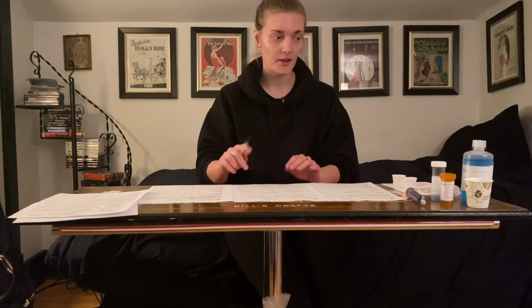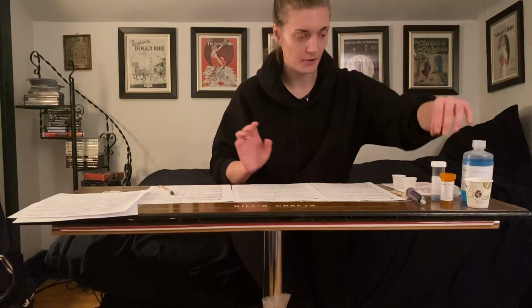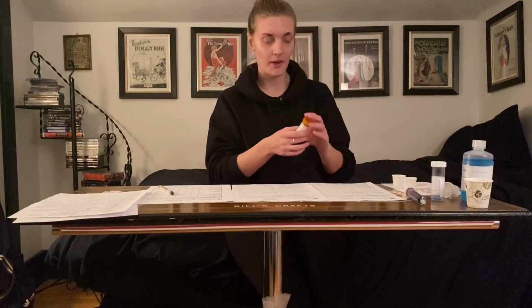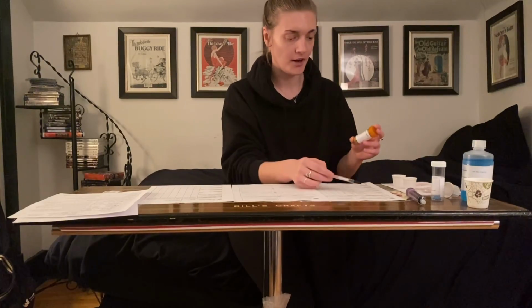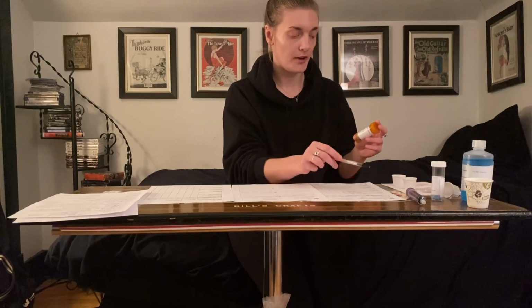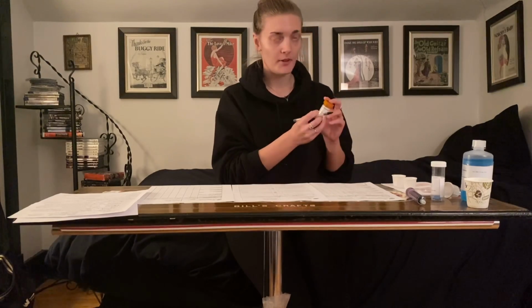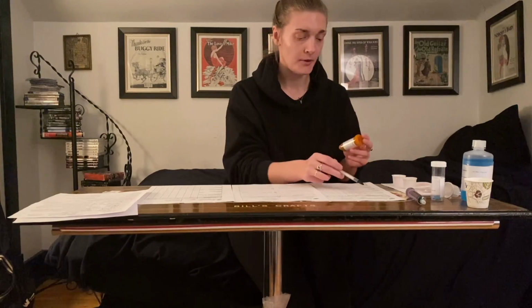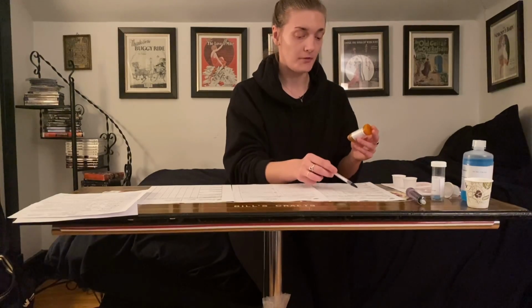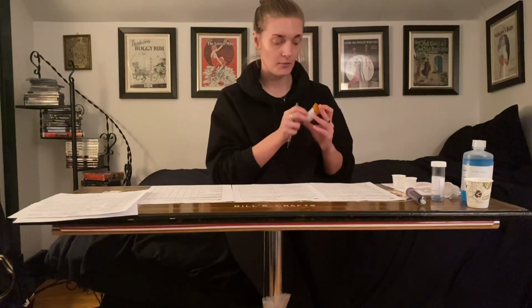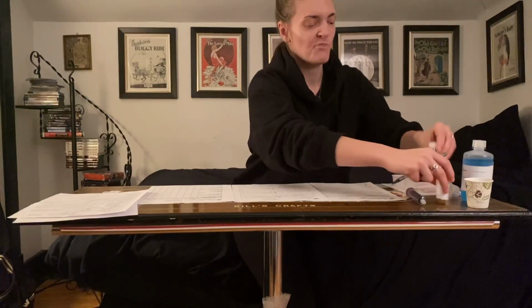Perfect. So now we'll start by getting our medications out and just looking at the labels and comparing them with our MAR. So we have furosemide, so we have the right drug, furosemide, right dose, we have 60 milligrams, we have 20 milligram tablets, so we can make that dose. We have the right route, oral, we have the right time and frequency daily, and that's at 1000 hours, and we're checking to make sure it's not expired.